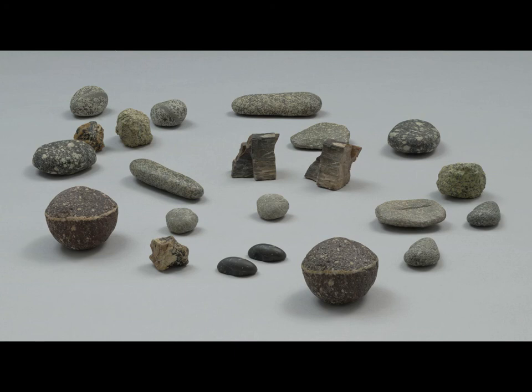But this is also quite a small sculpture, right? This is not taking up a lot of space. These do fit in a small box in the museum, and each rock is not going to be very heavy.